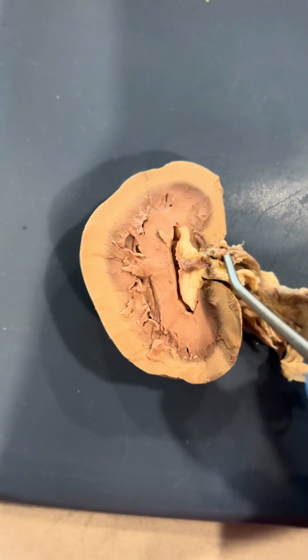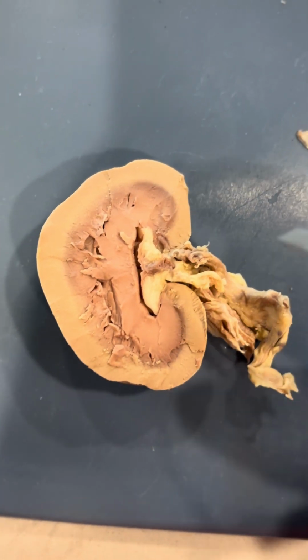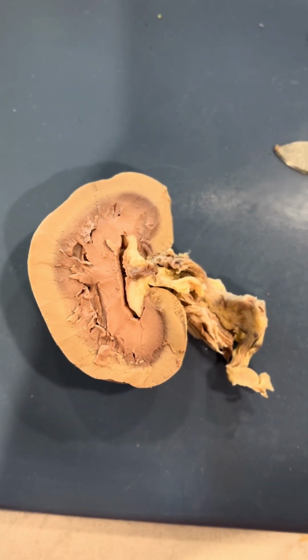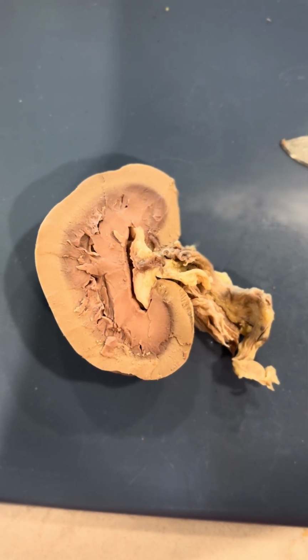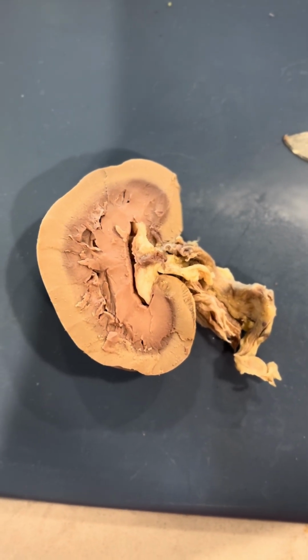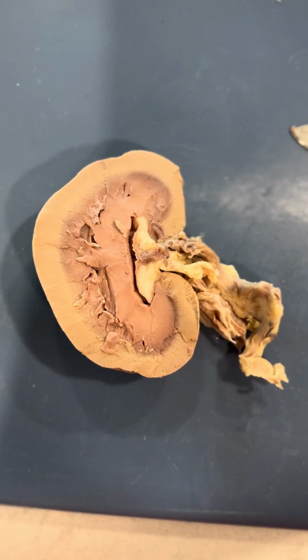And then we have the renal artery, which is here. It supplies oxygenated blood to the kidney. It also branches off the abdominal aorta and enters the kidney at the hilum.